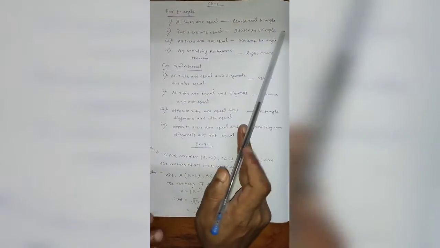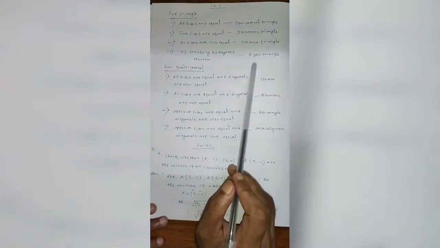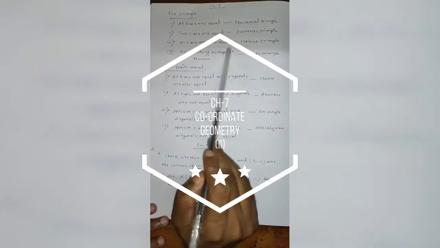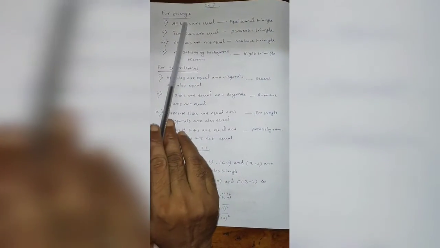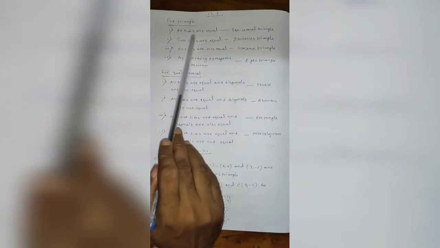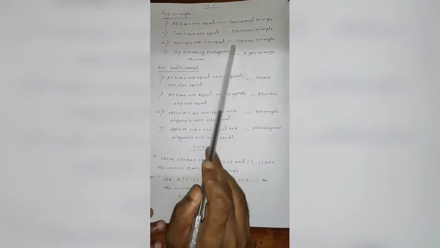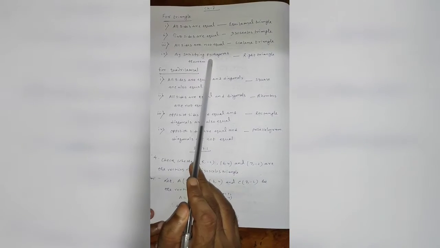Chapter 7 Coordinate Geometry. To start exercise 7.1, question number 4, we need to know some key points. For triangles, please remember that when all sides are equal, it is an equilateral triangle; two sides equal, isosceles triangle; all sides different, scalene triangle. By satisfying Pythagoras theorem, we can prove it is a right triangle.